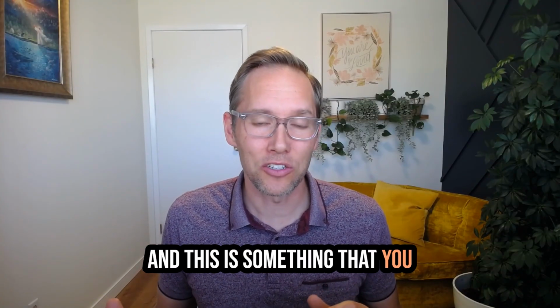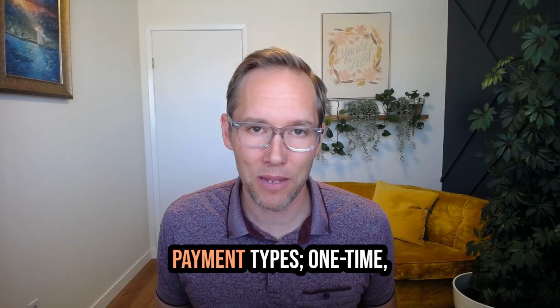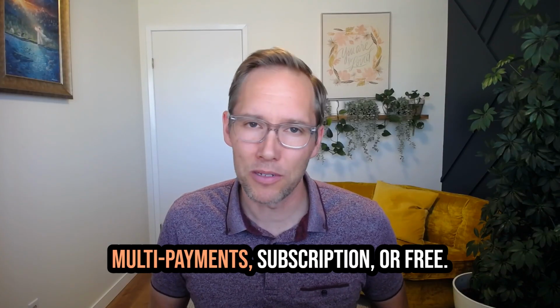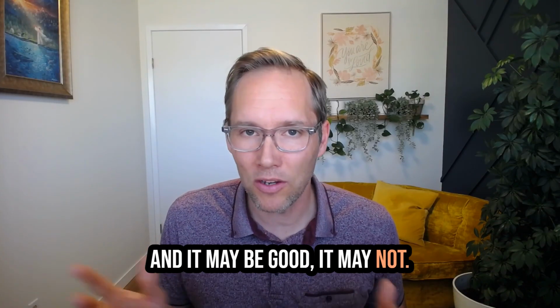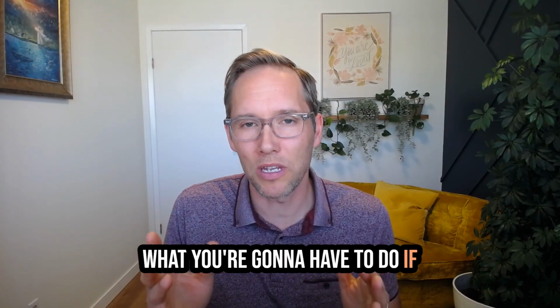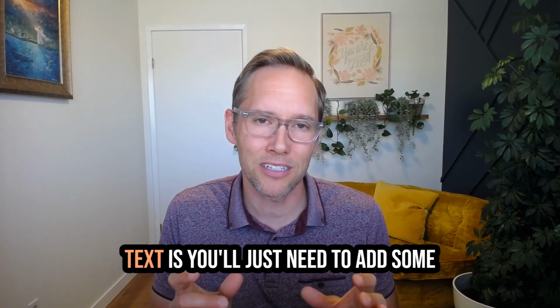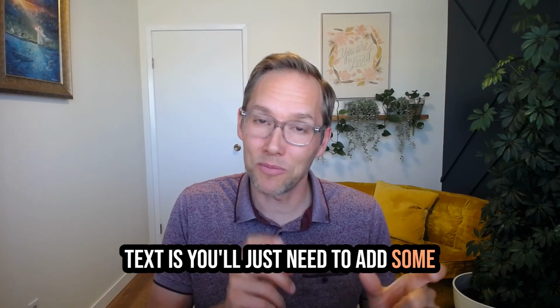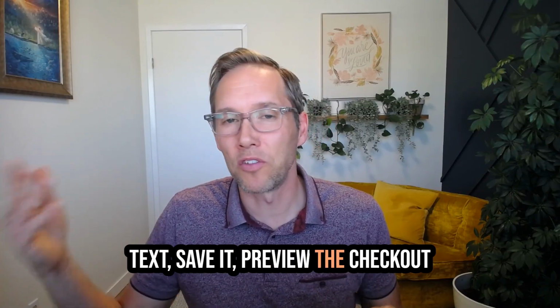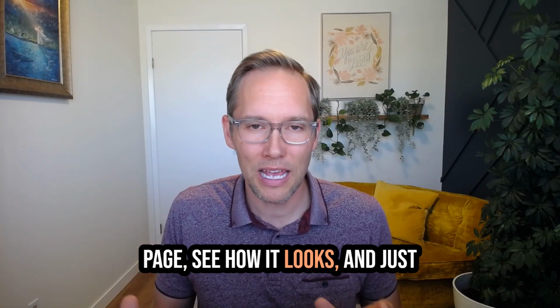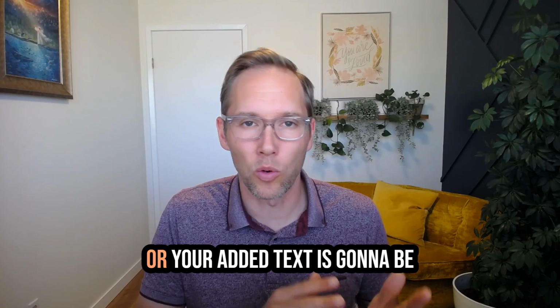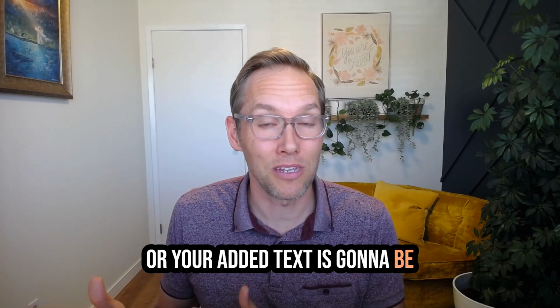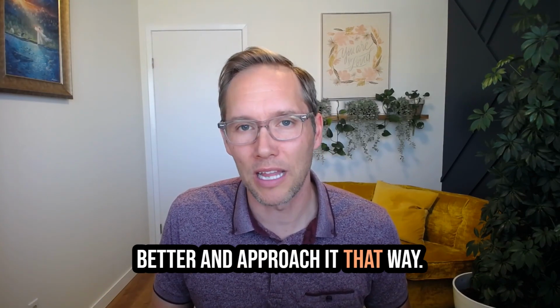And this is something that you can do for all of the different payment types: one-time, multi-payment, subscription, or free. And it may be good, it may not. What you're going to have to do if you're experimenting with that text is you'll just need to add some text, save it, preview the checkout page, see how it looks, and just kind of through trial and error, figure out if the default text or your added text is going to be better and approach it that way.